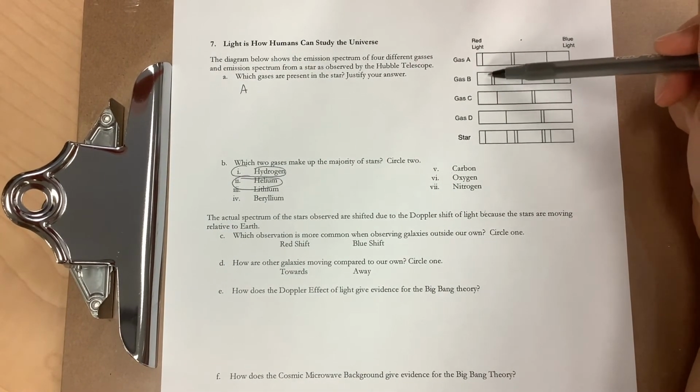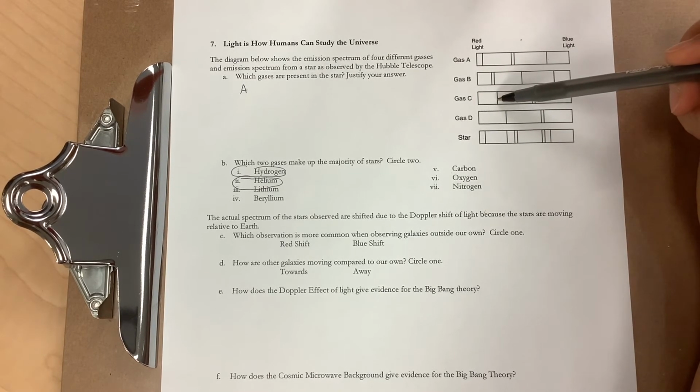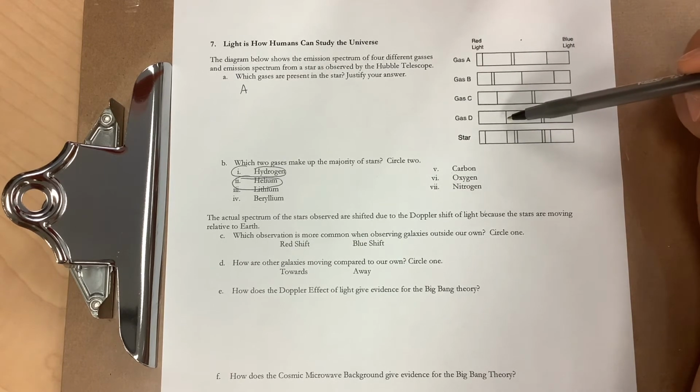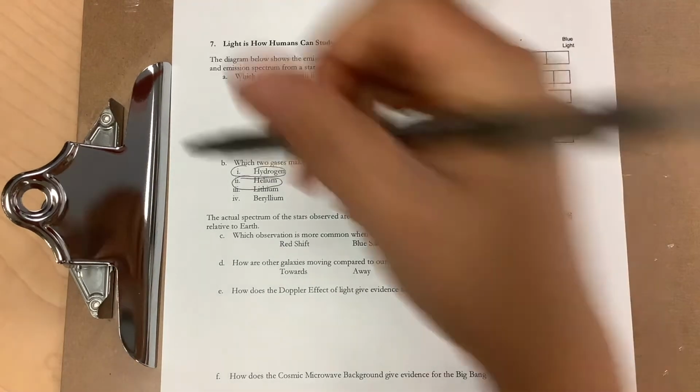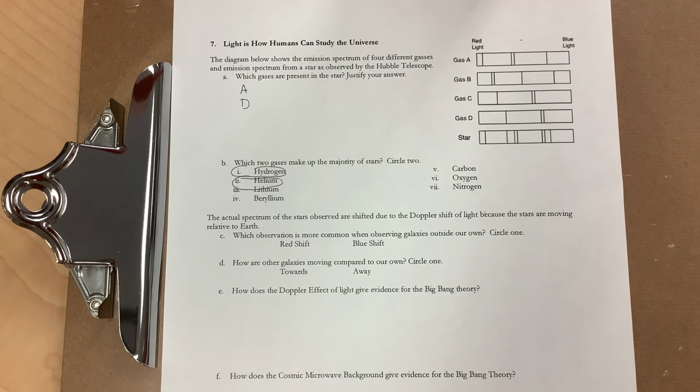B can't be there because B's double lines are missing. C's single line in about the orange range is missing. But D must be in there because I see its single line and that double line. One of those must be hydrogen and one must be helium.